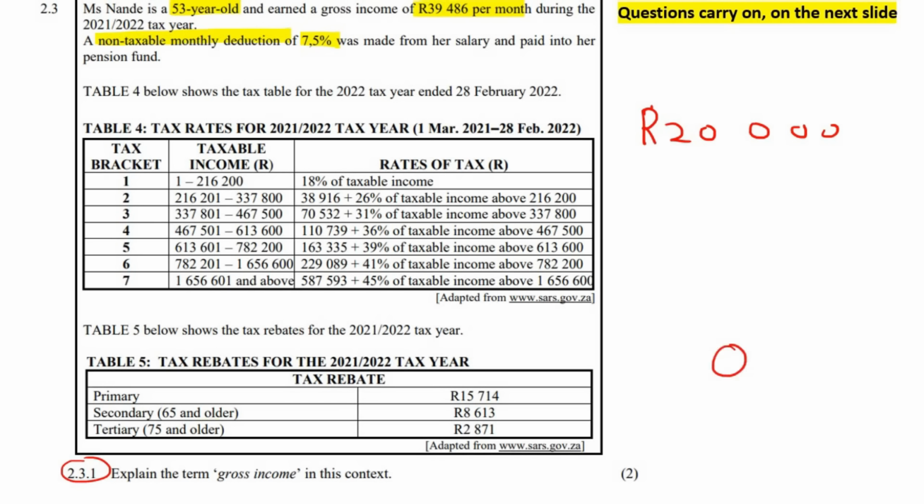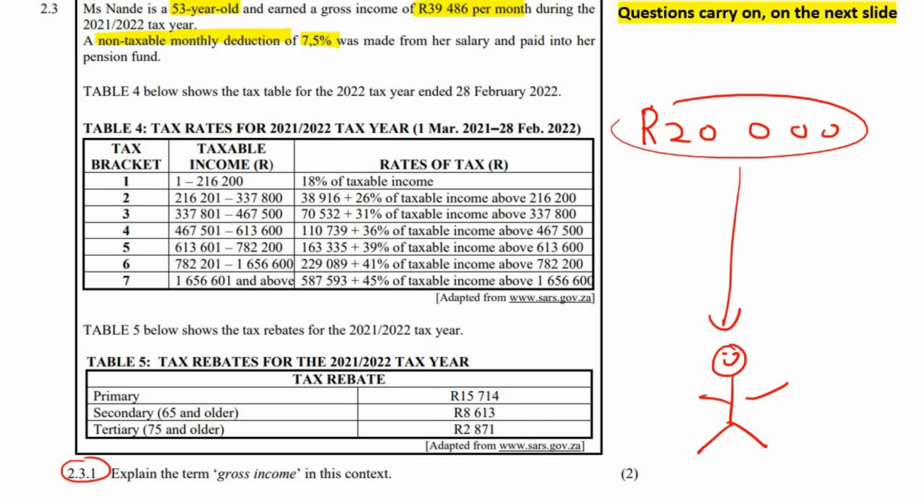But now here's you. Before that 20,000 reaches you, sometimes certain money gets taken away. For example, maybe 1,000 rand goes for a pension. So then how much money do you actually get? That's 19,000 rand.